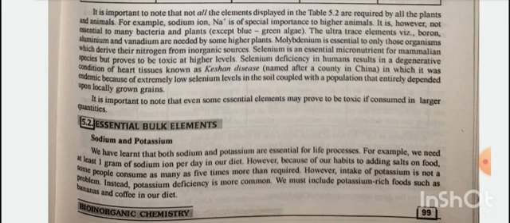Selenium deficiency in humans results in a degenerative condition of heart tissues known as Keshan disease, named after a county in China, in which it was endemic because of extremely low selenium levels in the soil, coupled with a population that entirely depended upon locally grown grains. It is important to note that even some essential elements may prove to be toxic if consumed in large quantities.